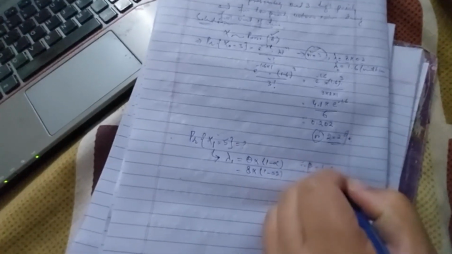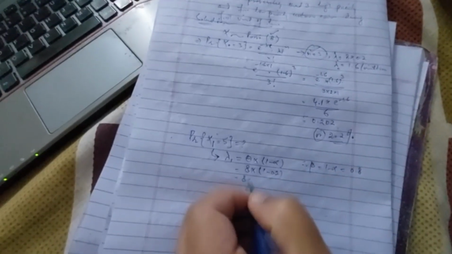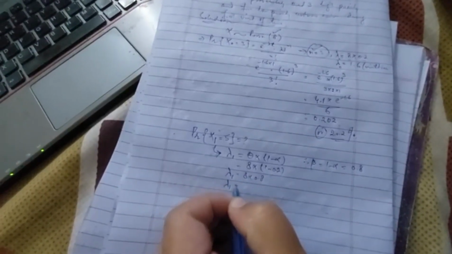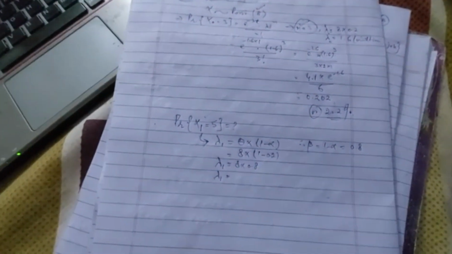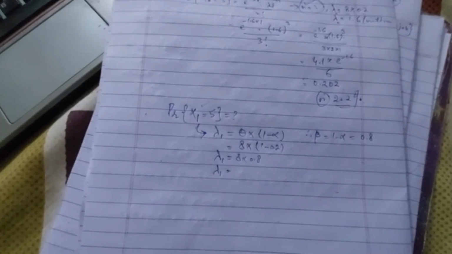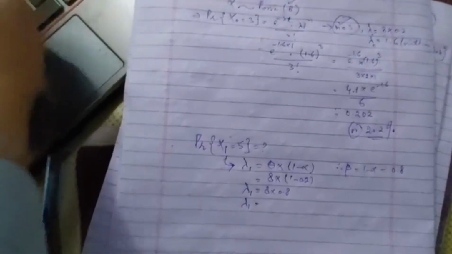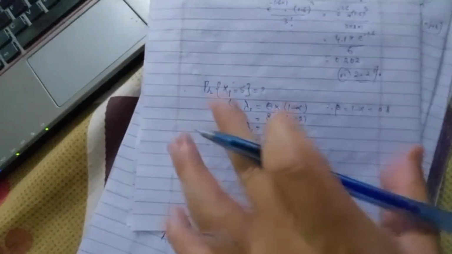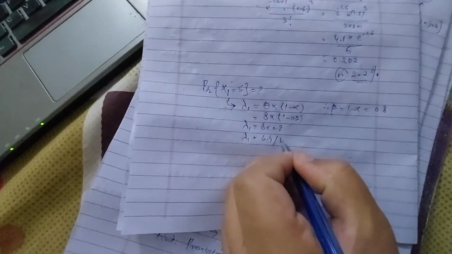Beta is equal to 1 minus alpha, which is 0.8. So 8 multiplied by 0.8 is the rate for the low priority customers arriving per unit time or per hour. Multiplying 8 with 0.8, we get 6.4. So the rate for x1, or the customers with low priority, is 6.4 customers per hour.